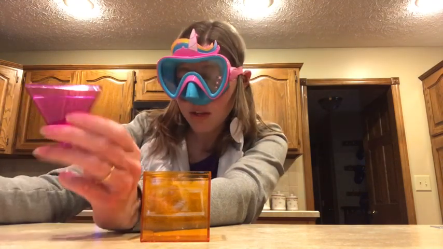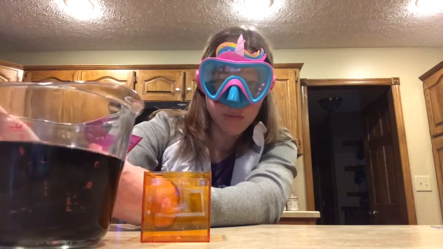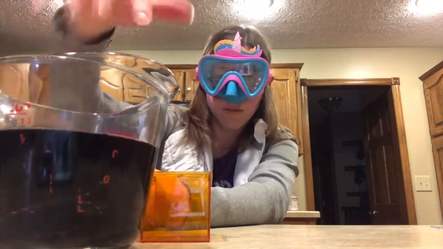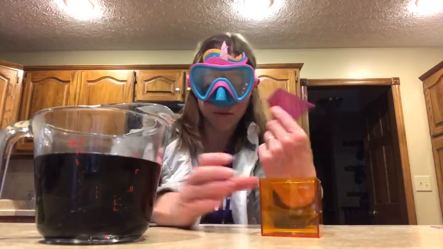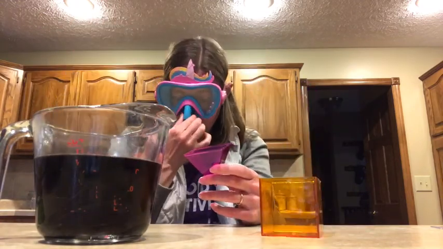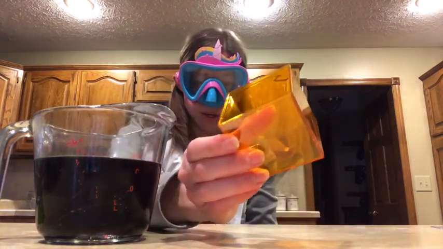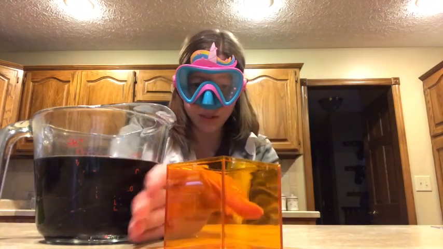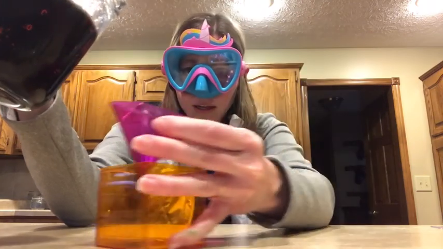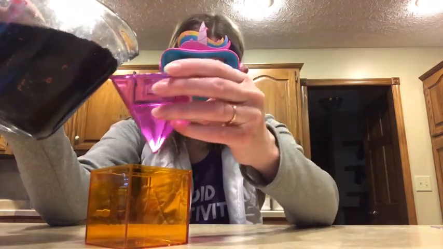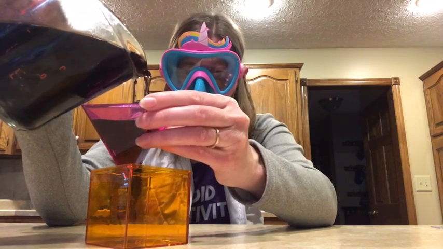Okay, so what I'm gonna do is I have this nice little volume enhancing formula. I mixed up this formula of stuff. It's volume enhancing formula, and we will see how it works. So here's my rectangular prism, and I'm just gonna pour this volume enhancing formula liquid into my pyramid.